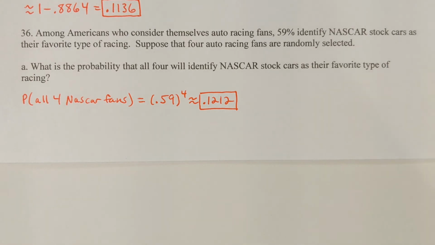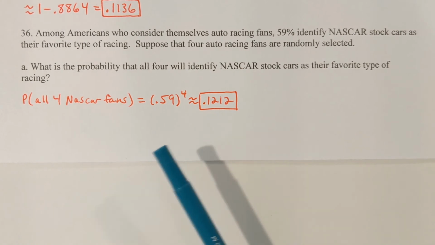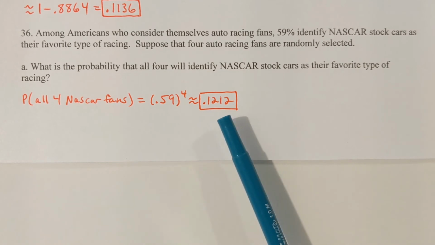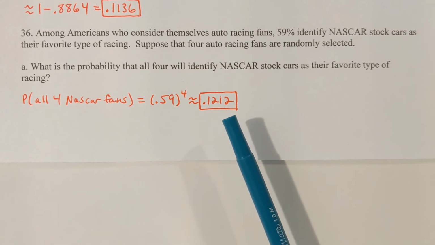Okay, so because 4 fans are selected, we'd be using the multiplication rule. Just because somebody likes NASCAR, that doesn't automatically mean that the next racing fan would like NASCAR. And so, along with using the multiplication rule, we would also want to be aware of the fact that we have independent events going on. So, the probability is not going to change from person to person. I need 4 people liking NASCAR, so I would just simply raise 0.59 to the 4th power, and it looks like there's roughly about a 12.12% chance that all 4 are going to like NASCAR.